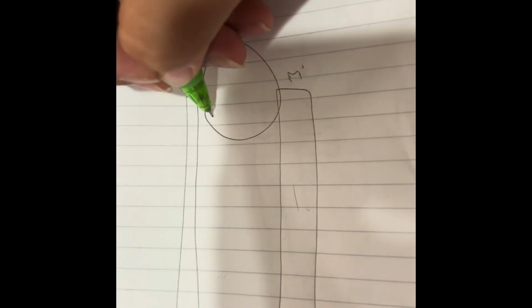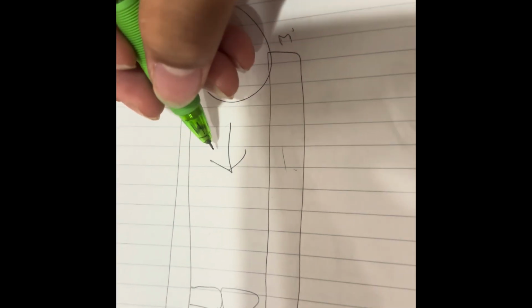Basically, DNA replication is the process by which DNA makes an exact copy of itself, and it occurs during the S phase of the cell cycle. First, let's say the helicase is right here and it's going through here. It makes a replication fork, splitting the strands in two, making them wider.